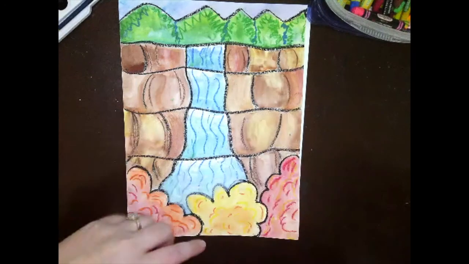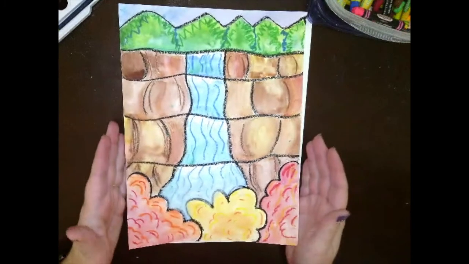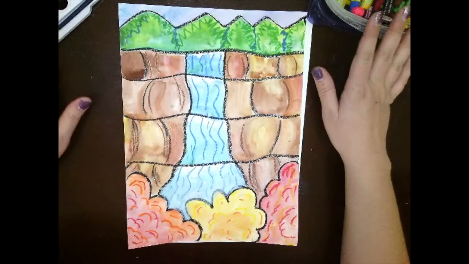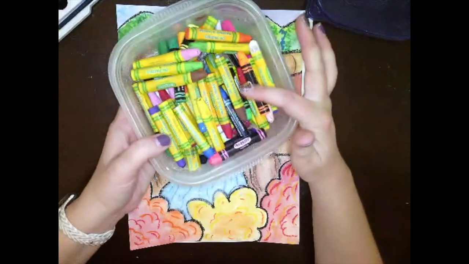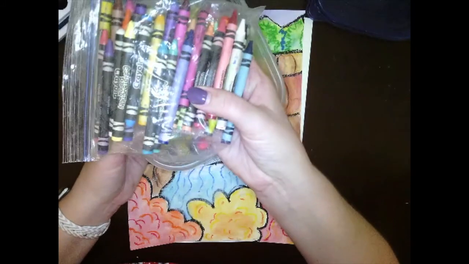So remember, this project can be done with other materials, and you don't necessarily have to use oil pastel or paint. If you don't have oil pastel, you can always substitute with crayon.